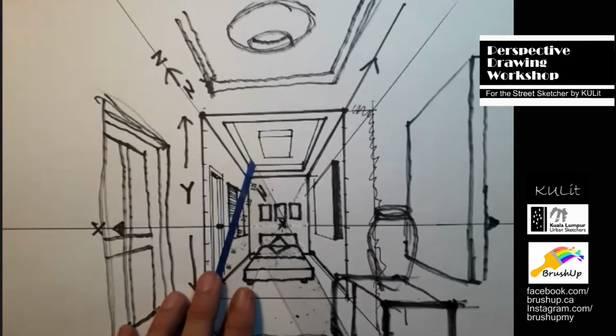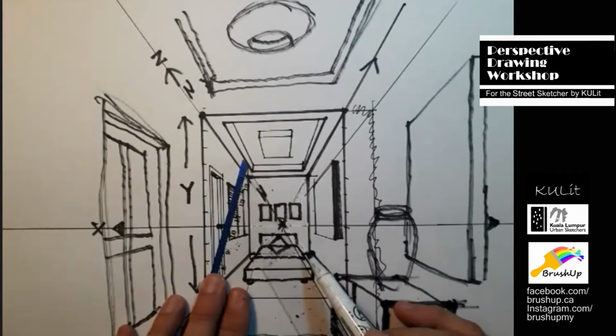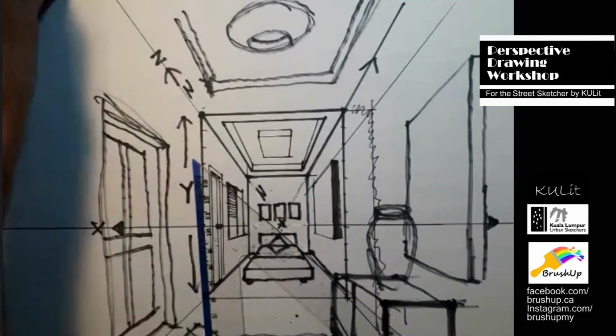Let me see if it's going to fit. You notice I'm putting in the perspective. It's going to go somewhere there, behind the bed. I'm going to do it from here. Let me move it a bit so that we can see.